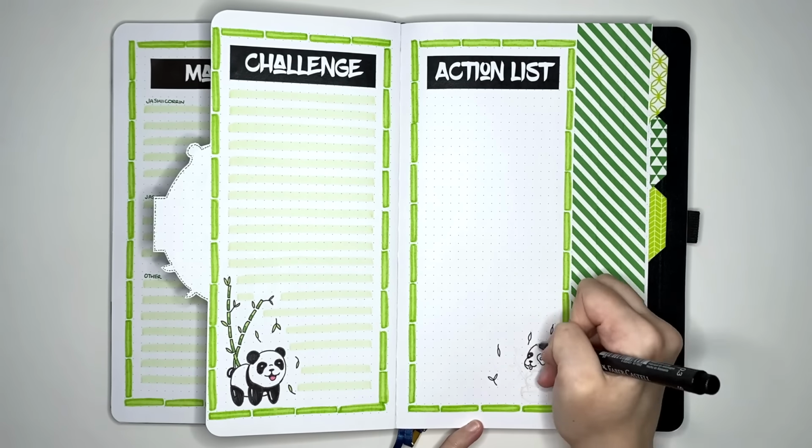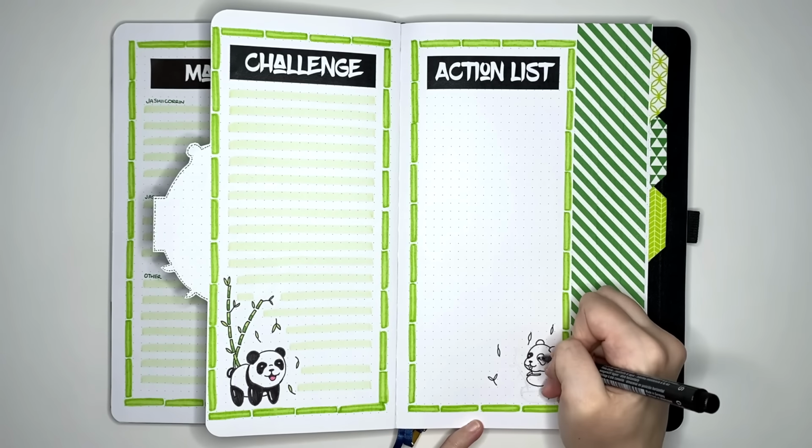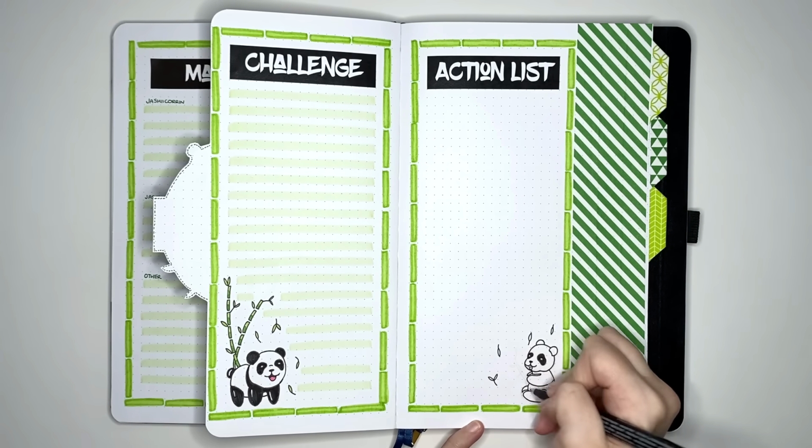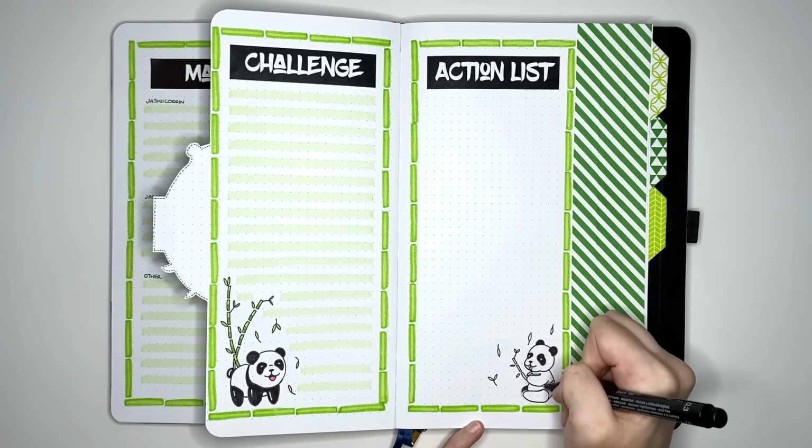I did sadly make a mistake when I was putting in the highlighted lines on the left-hand page. You can see at the bottom there we accidentally skip a line when we weren't supposed to, but because it is a lighter colour, I don't think it's quite as obvious as it could have been.